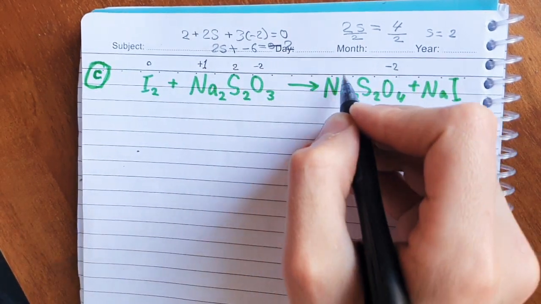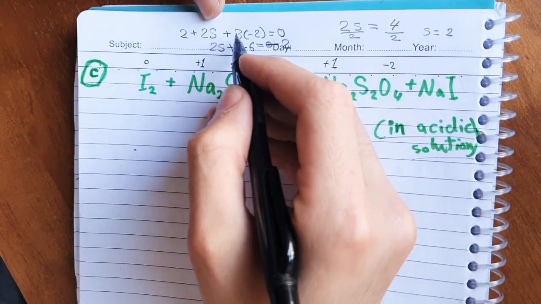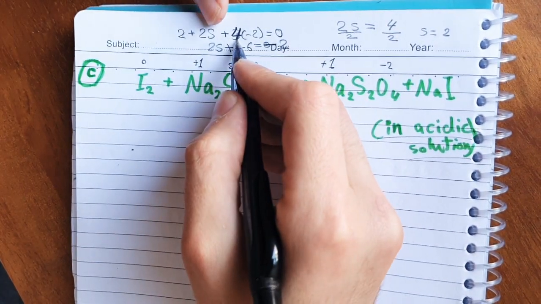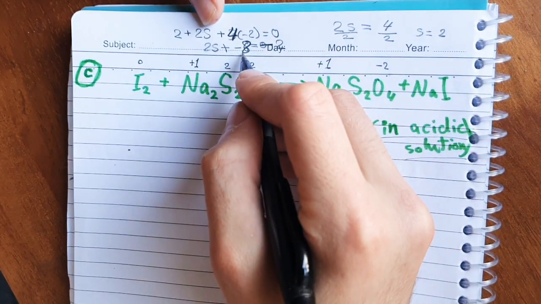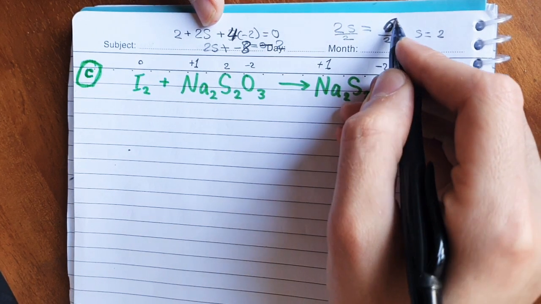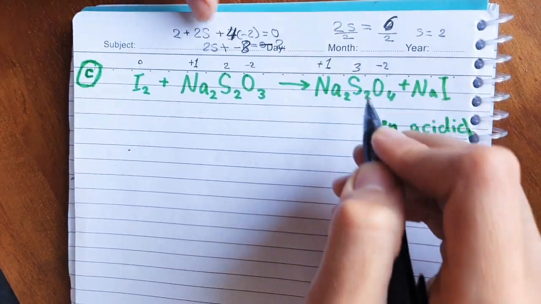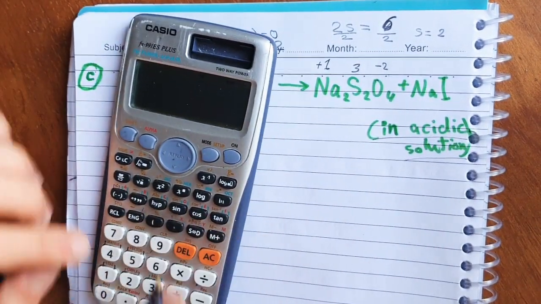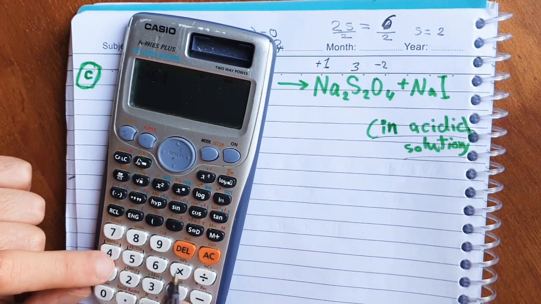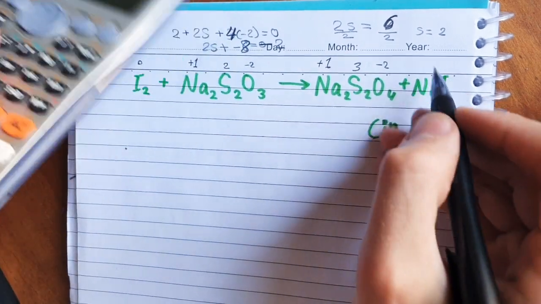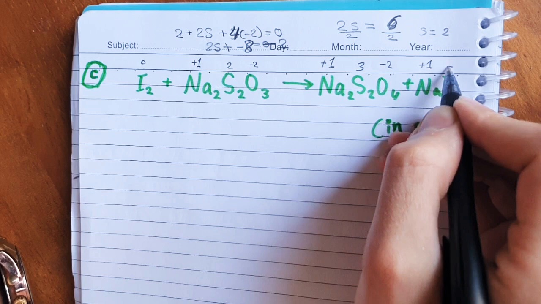So that's a 2, and this is a +1. But here's the thing. This one is a bit different, it has a 4 right there. So a 4 would make this -8. And so -2 plus 8, that'd be a 6, times 3. Again, to make sure it's correct, 2 plus 3 times 2, which is a 6, minus 8, that's a 0. And then Na is +1, and the I, obviously -1.